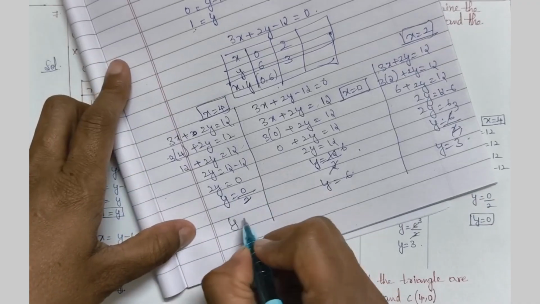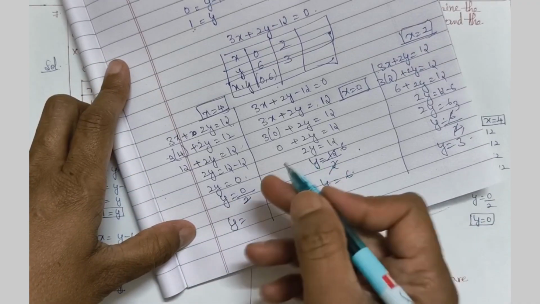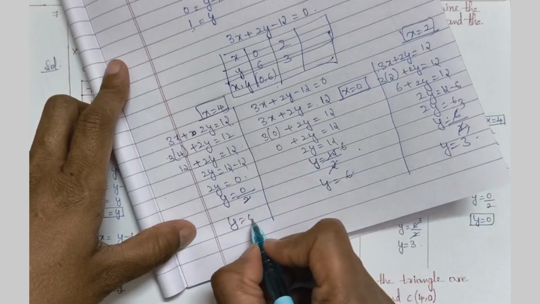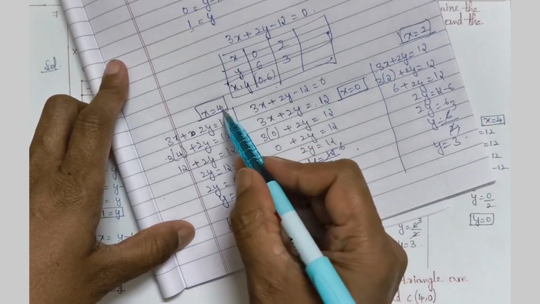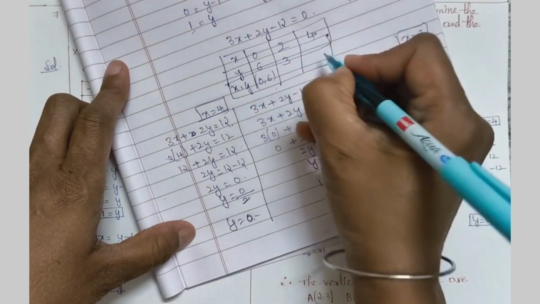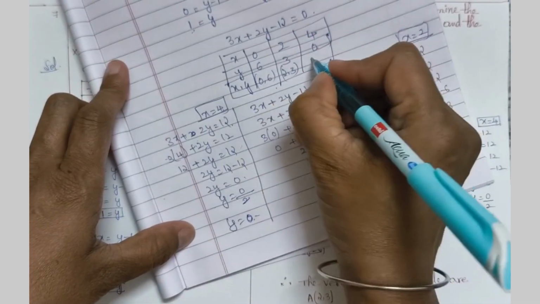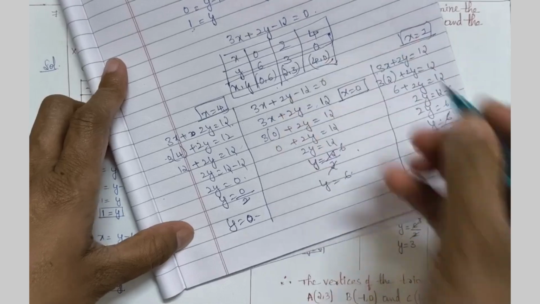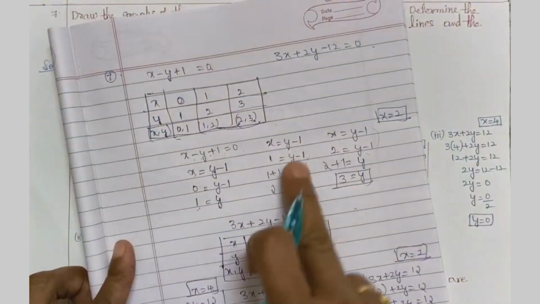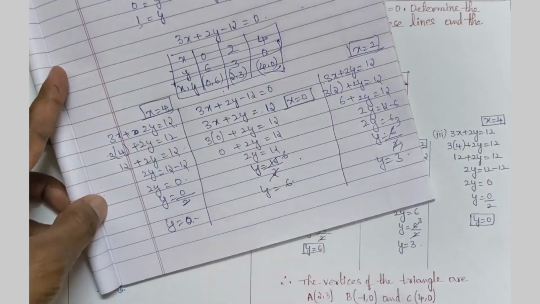Y is equal to 0 divided by 2. 0 divided by any number, 20, 30, whatever, its value is 0. So taking x as 4, y is 0. So 2, 3, this one, 4, 0. This is the first equation's table for plotting, and this is the second equation.